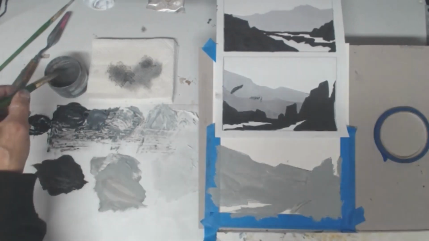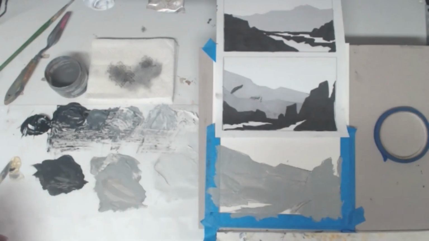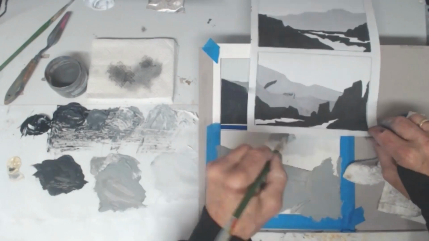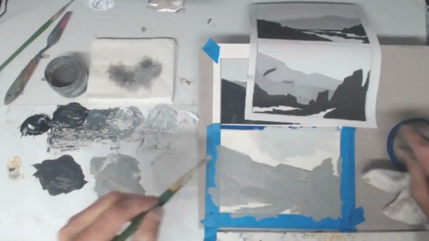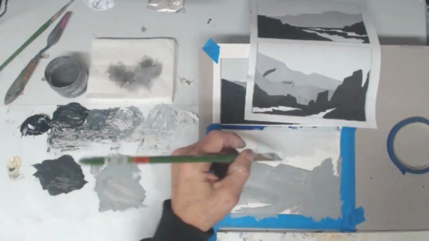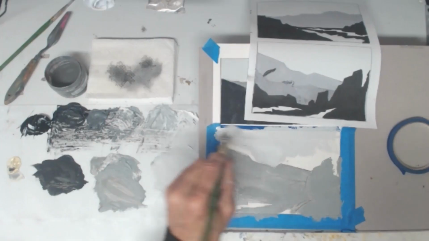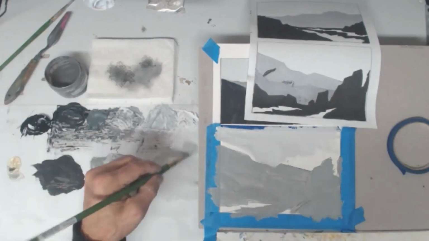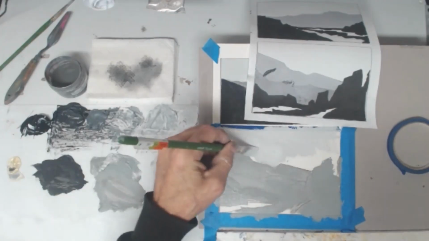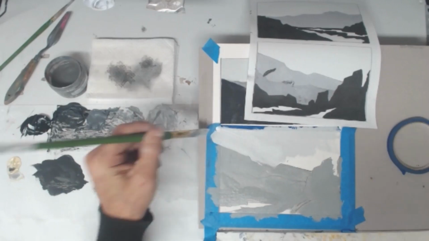Okay, now I go to my light value, add a little of the gel. Now you can see that it's not super white. It has a little bit of this gray in it, just a little bit, but it's enough difference that you can see the difference.